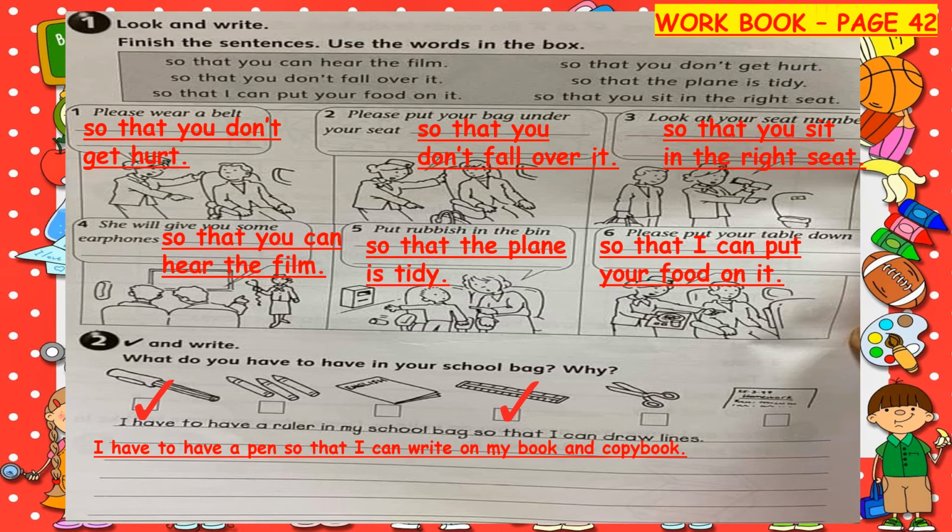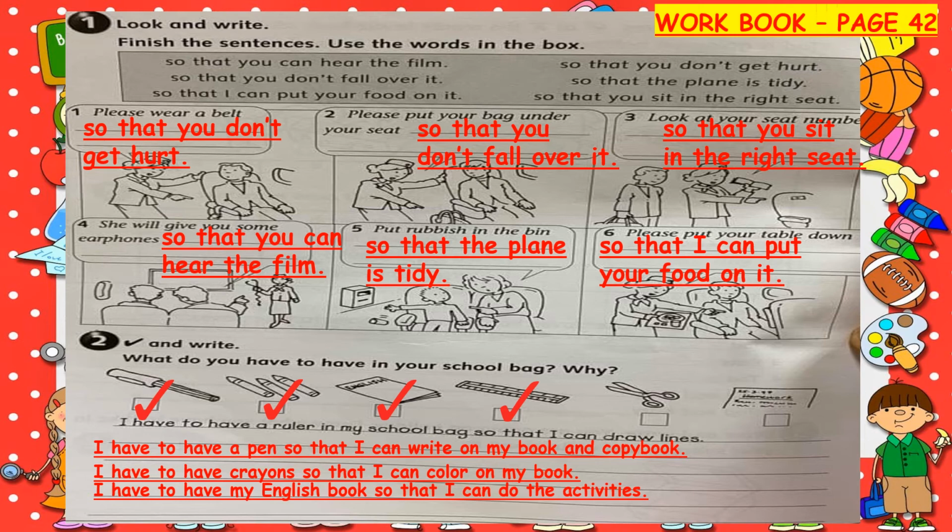I have to have a pen so that I can write on my book and copybook. Next one, the crayons. I have to have crayons so that I can color on my book. Next is the English book. I have to have my English book so that I can do the activities. And of course, lastly, my homework. I have to have my English homework so that I can have it checked by my teacher.